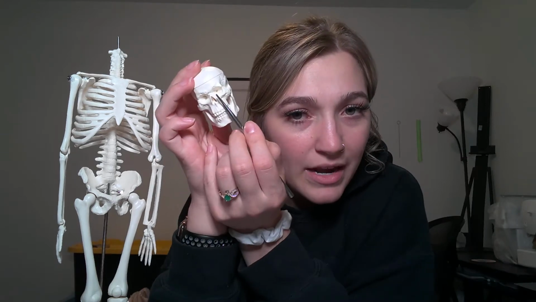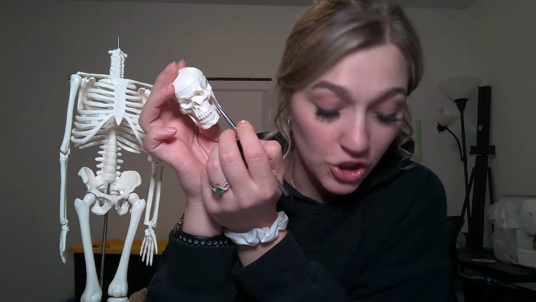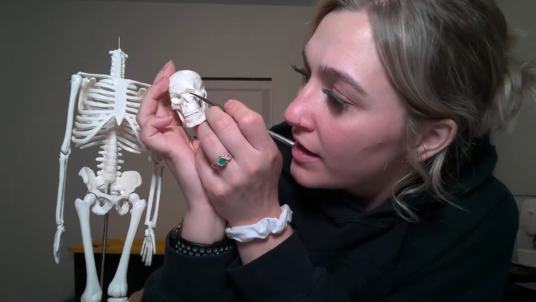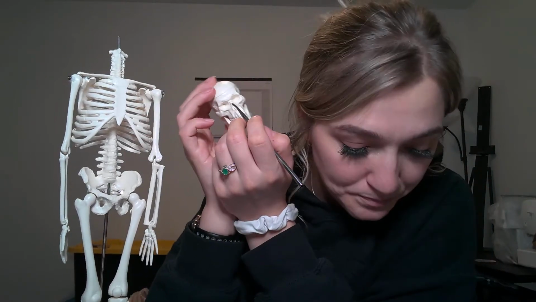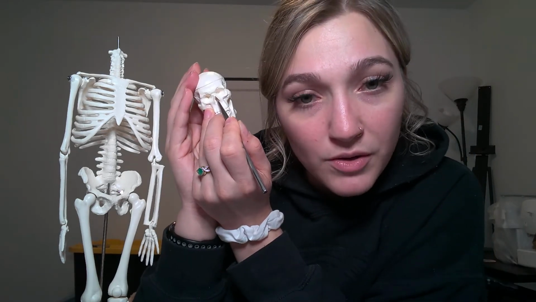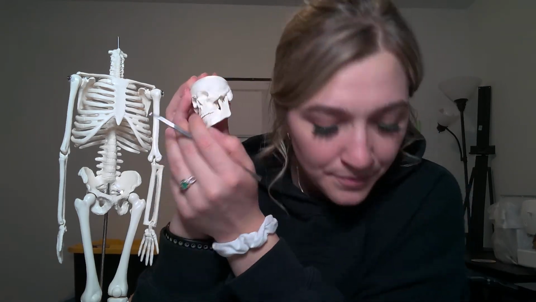And then you have your zygomatic bone right here. And then your lacrimal bone is right here. It makes up your eye socket. And then your vomer is the inferior part of your nasal septum, and then the ethmoid bone is right above that. If you saw a sagittal view of the skull, you would see those a lot easier.